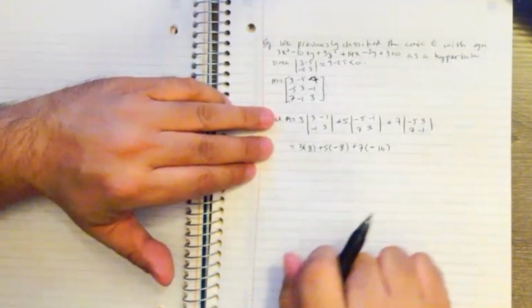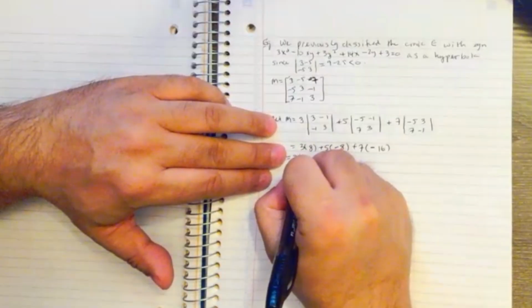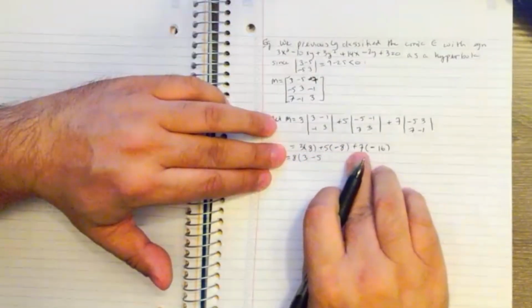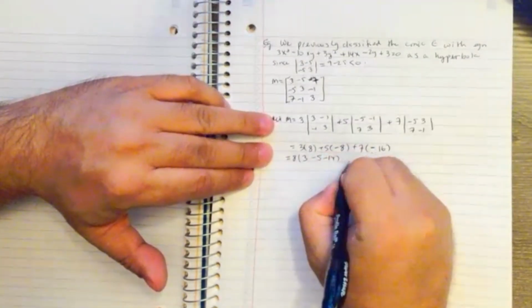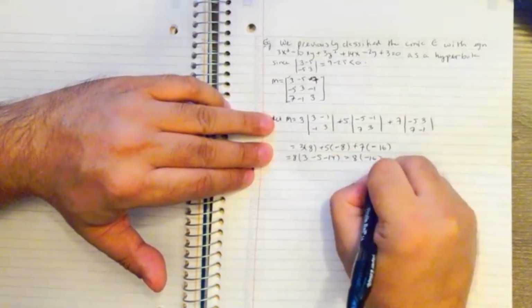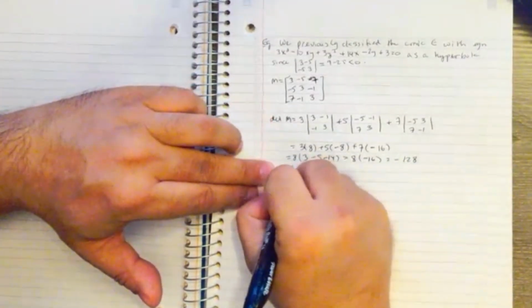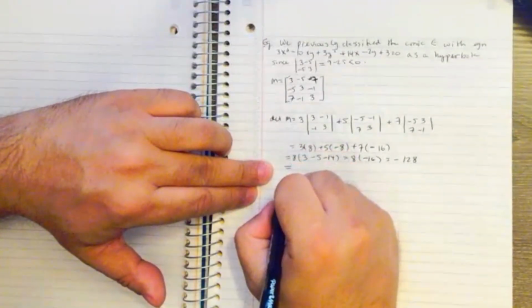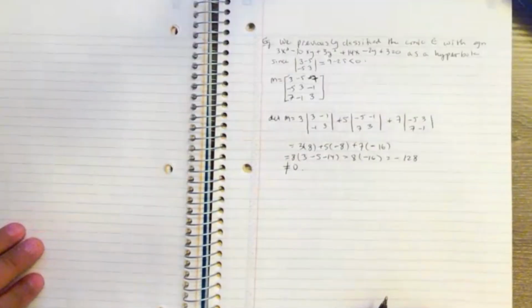So notice we have a factor of 8 in each of these. So let's factor out 8. And we have 3 minus 5 minus 2 times 7, or minus 14, which is 8 times -16, which is -128. But the important property is that the determinant of M is not 0. And so the hyperbola is not degenerate.